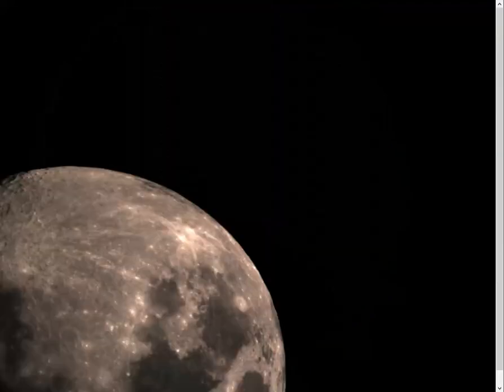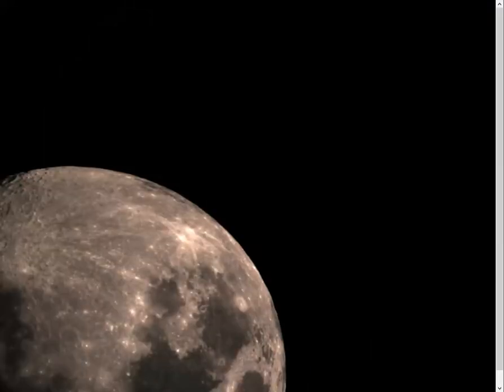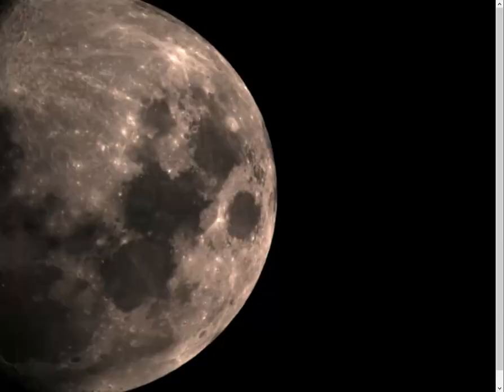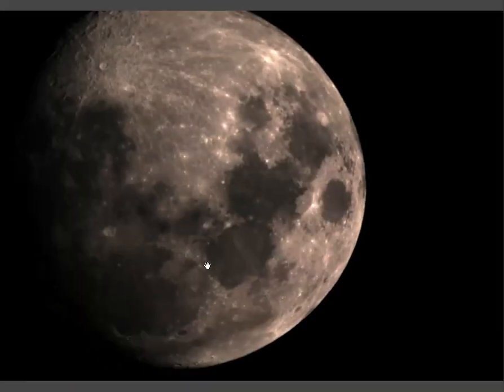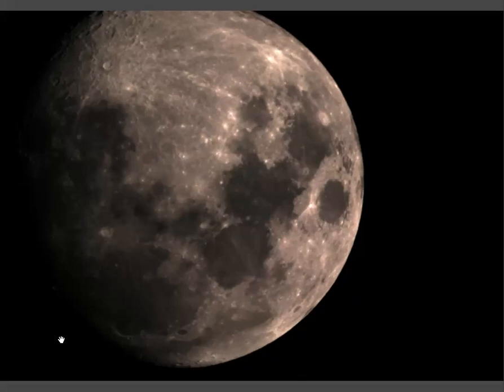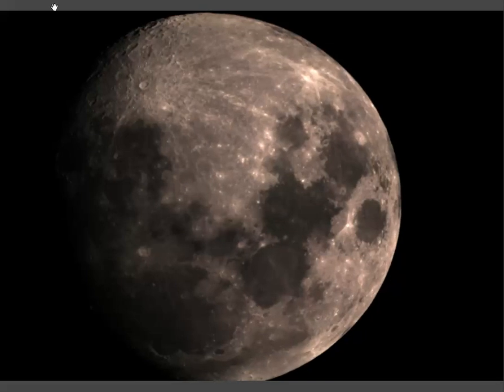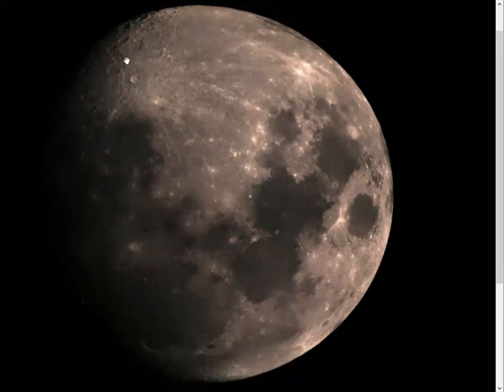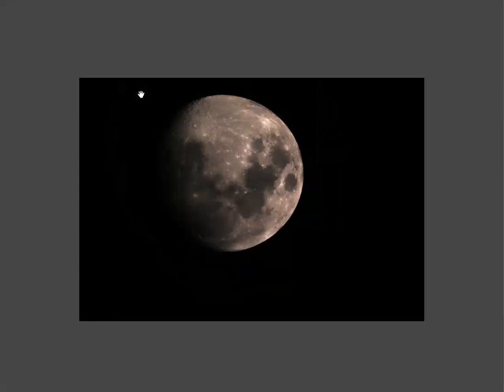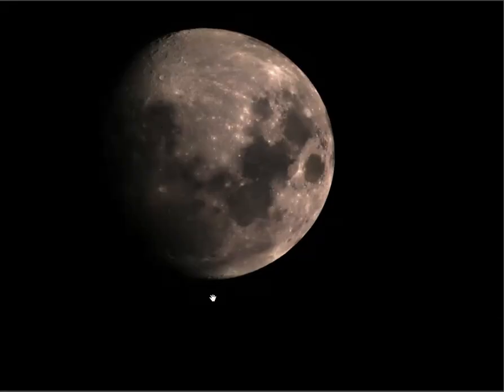So you can see the whole moon doesn't quite fit in the field of view. I'm going to bring it up and over. But in the stitch, you have a lot of area around the moon to play with. That's pretty neat.